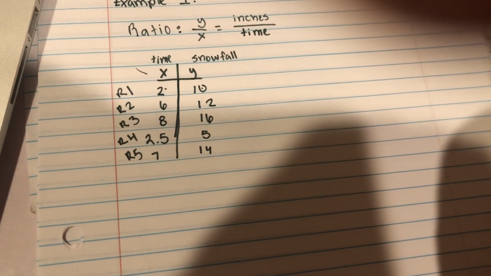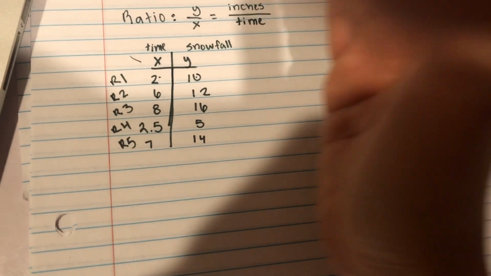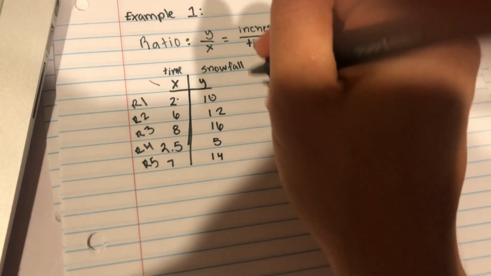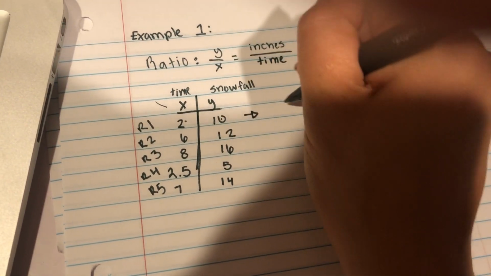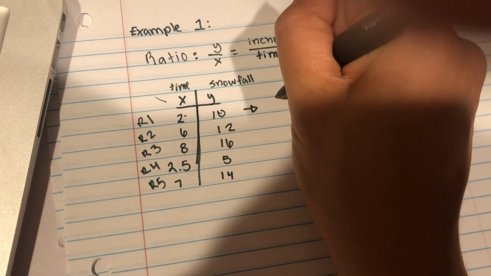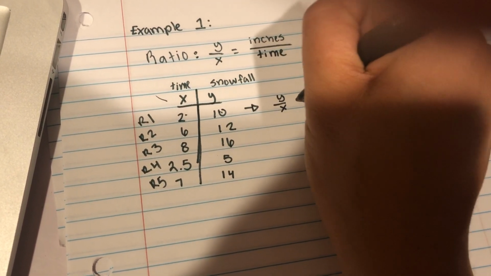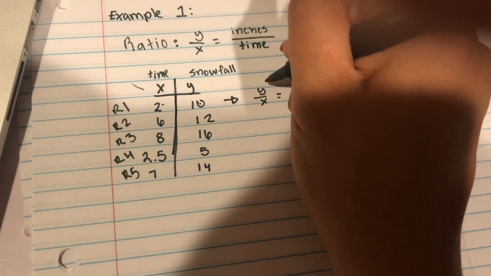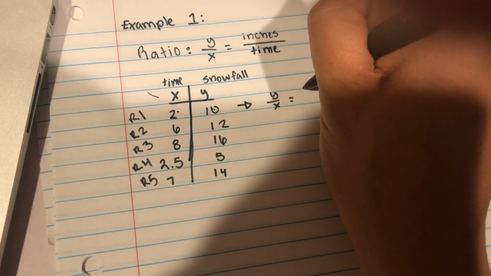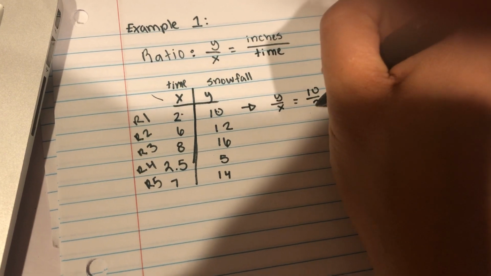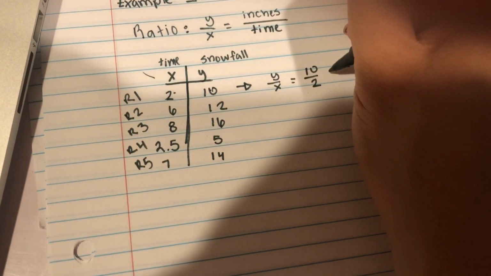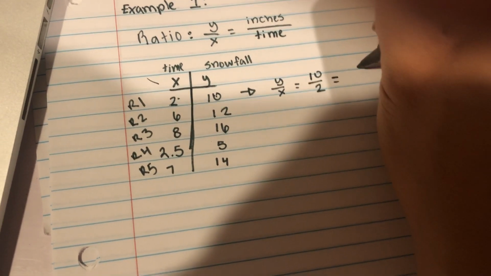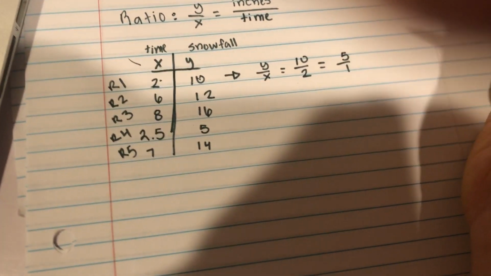Okay, so here's what I'm going to do. I'm going to determine if these are equivalent. So I'm going to go to ratio 1, right? And we know that ratio 1 is Y to X. Just so we get used to this, we write Y to X. And then I'm going to do 10 to 2, right? It's Y to X. 10 to 2, 10 divided by 2 gives me 5 over 1.